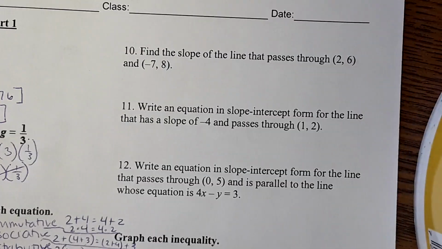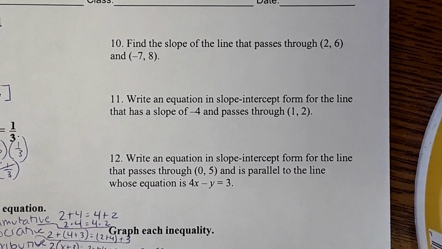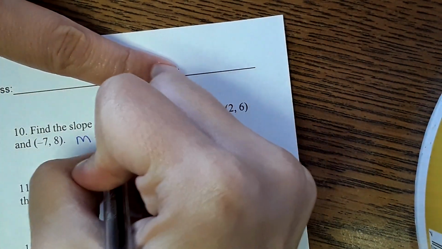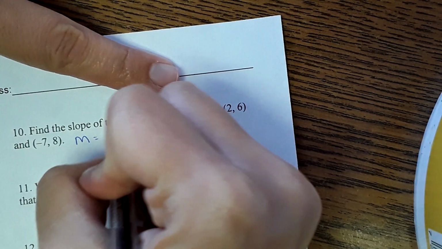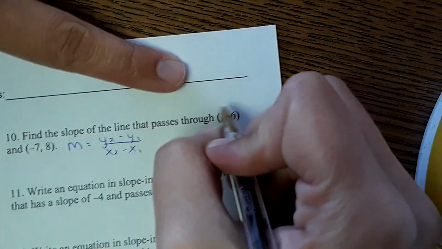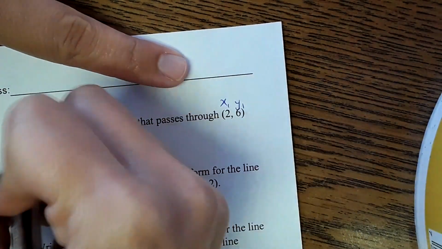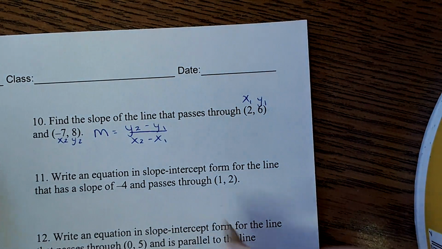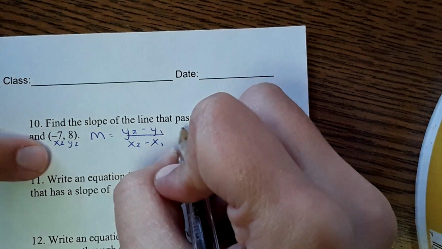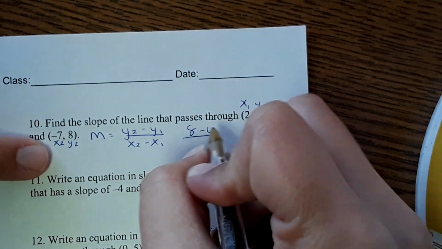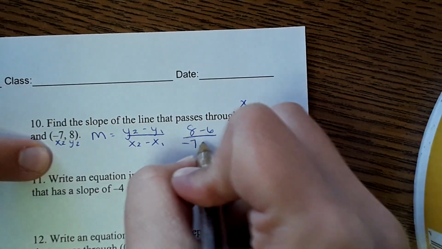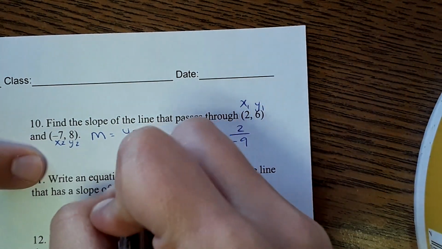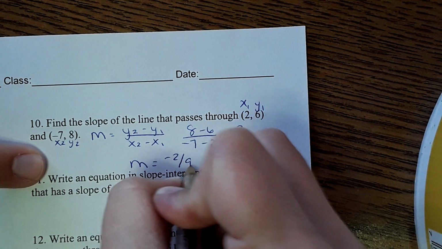Find the slope of a line that passes through (2, 6) and (negative 7, 8). Slope formula: slope is y2 minus y1 over x2 minus x1. This would be x1, y1, x2, y2. Then we can plug our numbers in to solve for slope. So 8 minus 6 over negative 7 minus 2. 2 over negative 9. So the slope is negative 2/9.